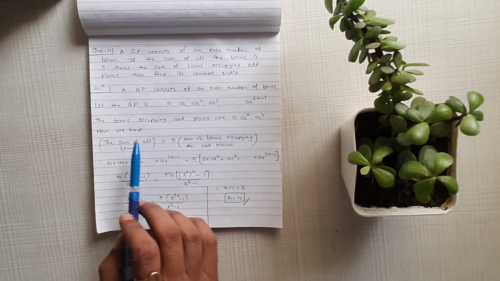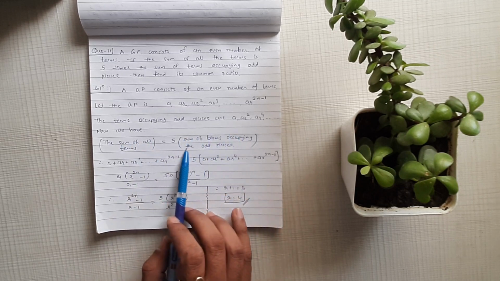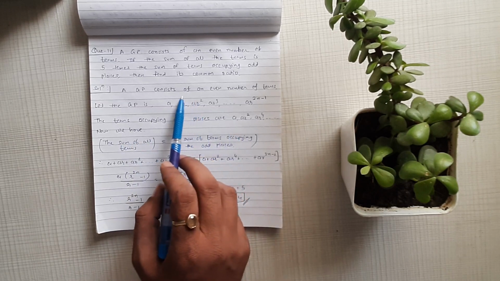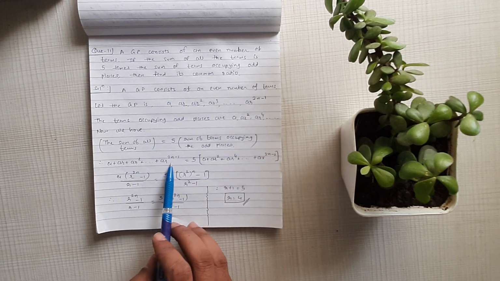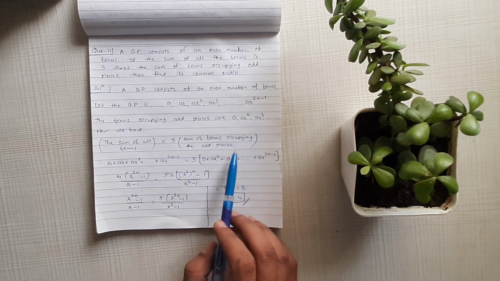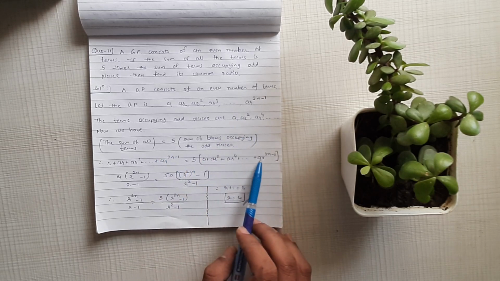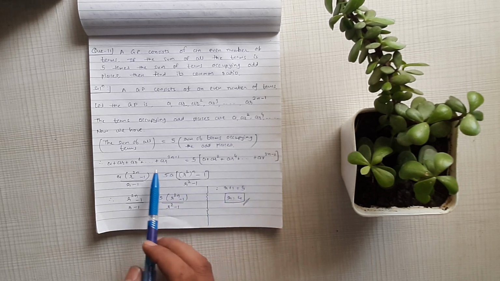Now what is given: the sum of all terms is equal to 5 times the sum of the terms occupying odd places. Means the sum of all these terms, a plus ar plus ar square plus up to ar raised to 2n minus 1, is equal to 5 times this sum: a plus ar square plus ar raised to 4 up to ar raised to 2n minus 2.